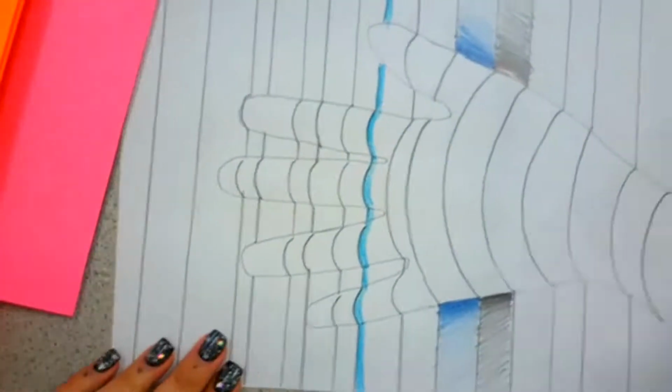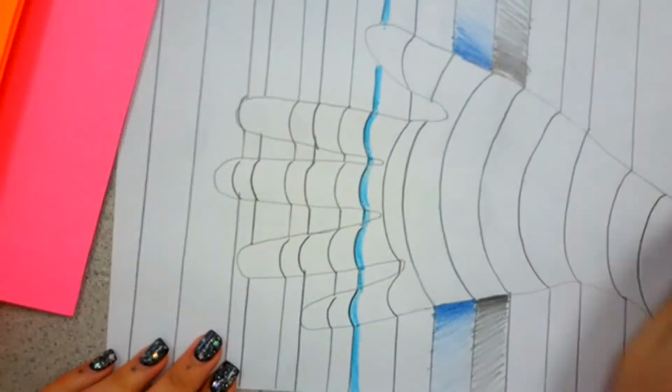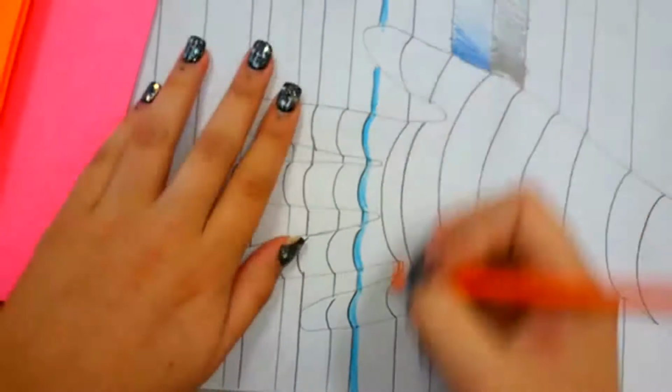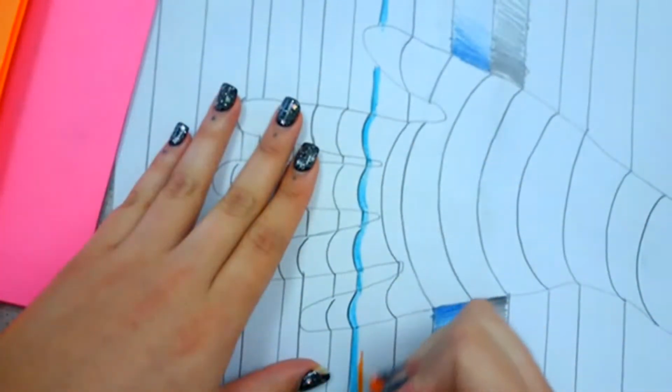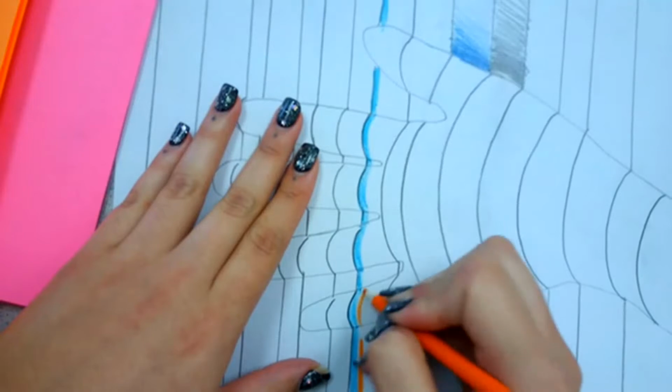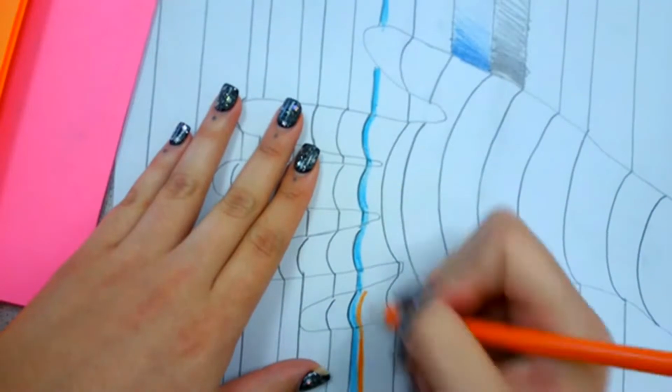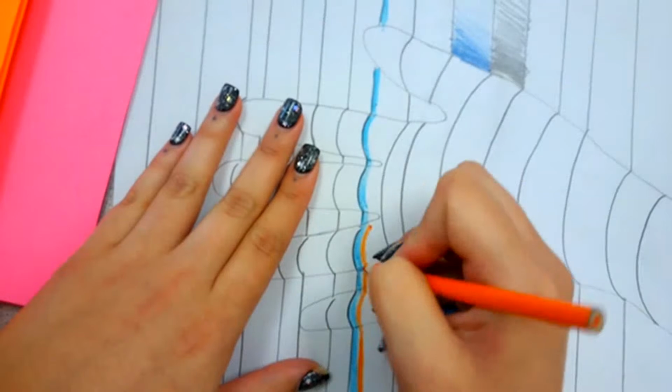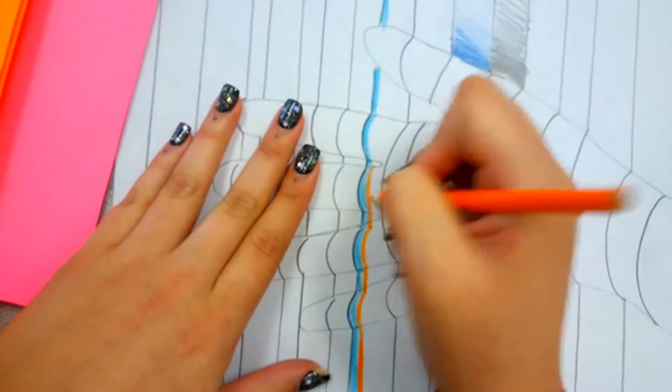And then I'm going to get another color. Let's make it orange. I'm going to trace the same line. So I'm just going to follow it, but in a different color. Like that.